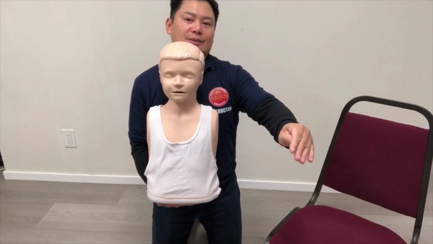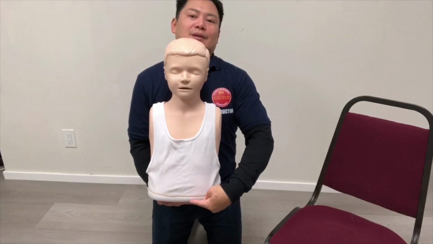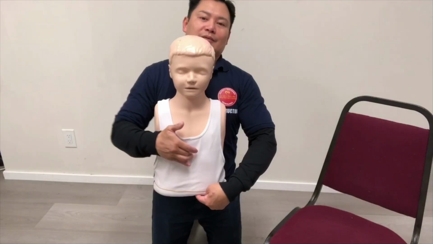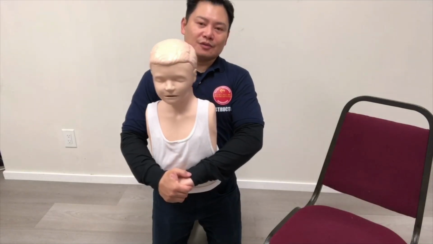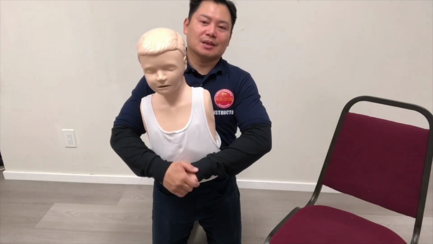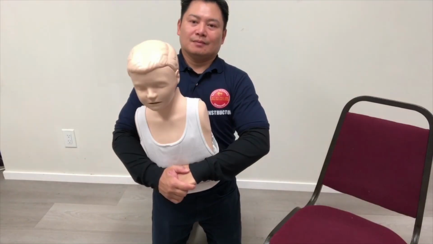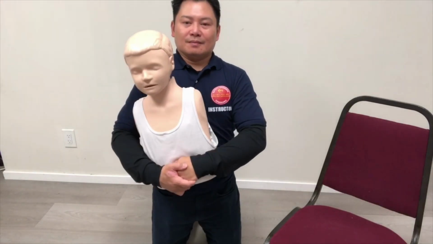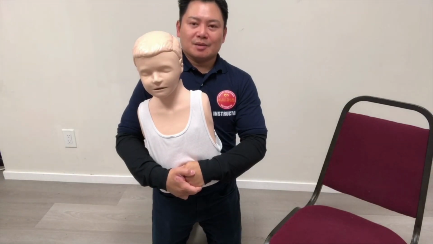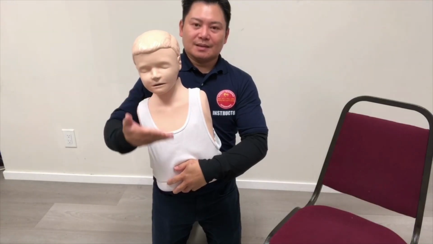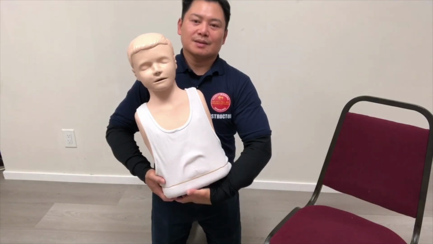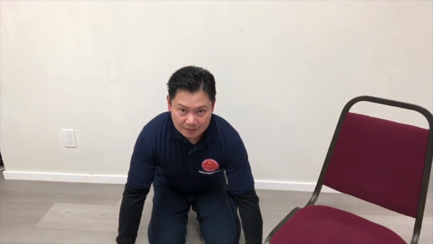Make a fist with your thumb side in, place it above the belly button, below the bottom of the rib cage. Forcefully pull in and up until the object becomes dislodged. You make about 1 attempt per second. If the object doesn't come out and the child becomes unresponsive, lay them down on the ground, begin CPR.